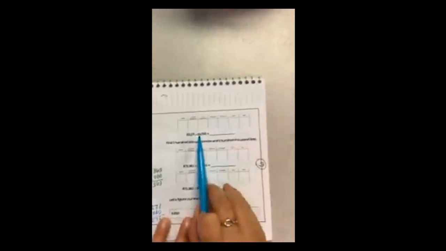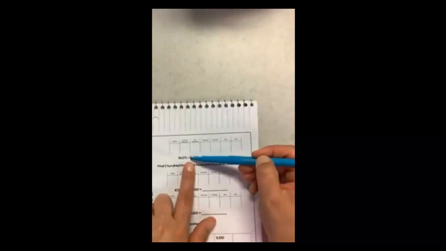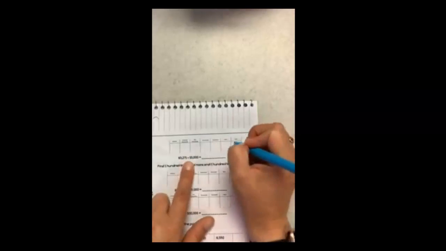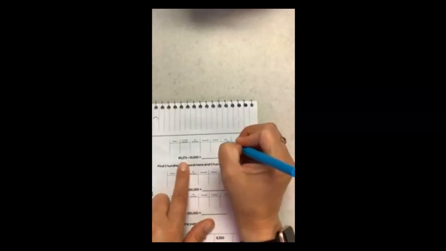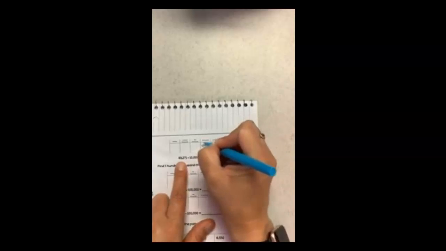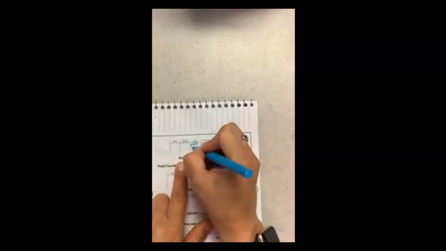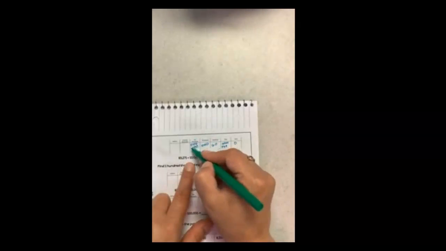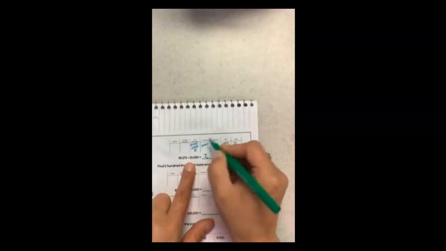Okay, over here, or up here, we're going to be looking at 10,000 more because I'm adding. Okay, so you could draw in those numbers again. This time I'm adding a 10,000, so I'm going to add in that 10,000s. So now I've got 7.